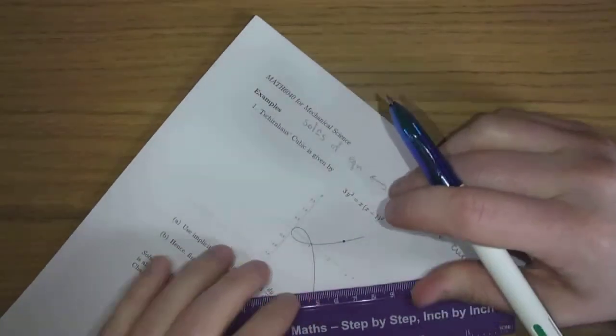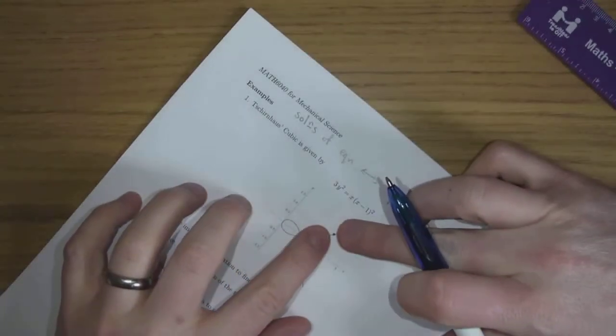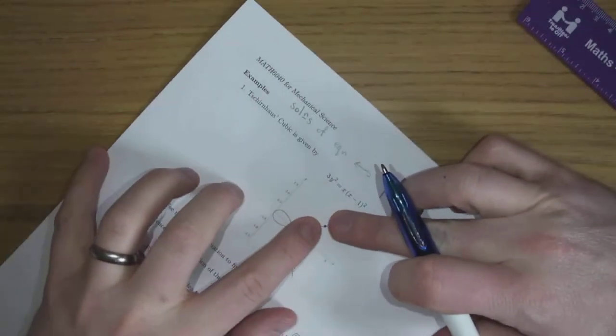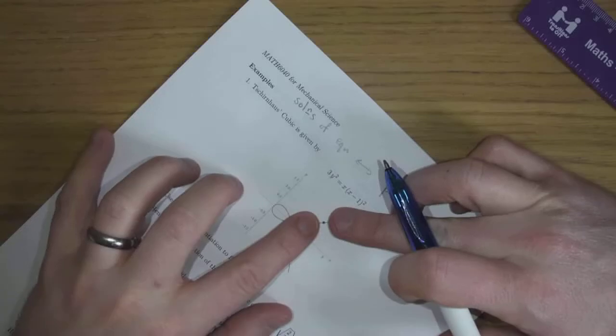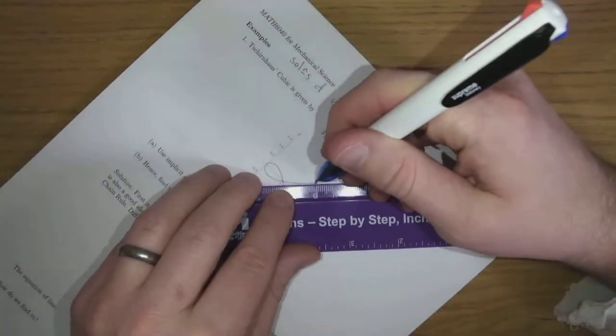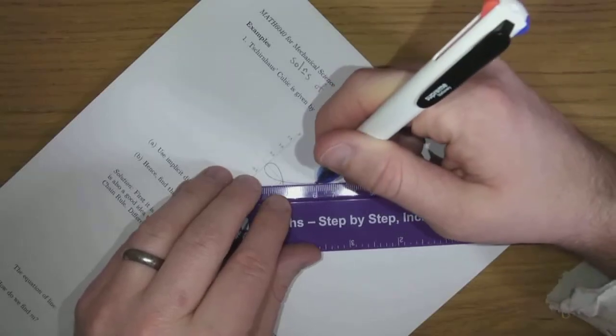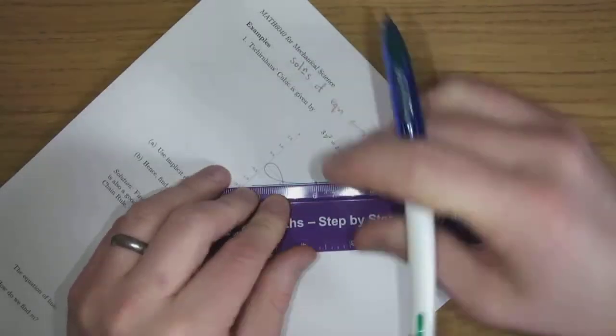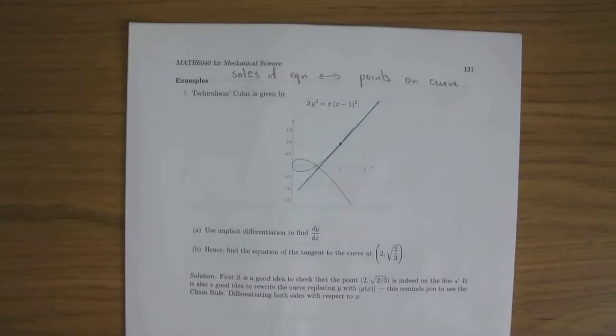So what does that mean? Well, smooth means if you zoom in close enough to the point, it looks like a line near there. Hopefully you can see that. And the line it looks like is what we call the tangent. Okay, so that's the first thing.